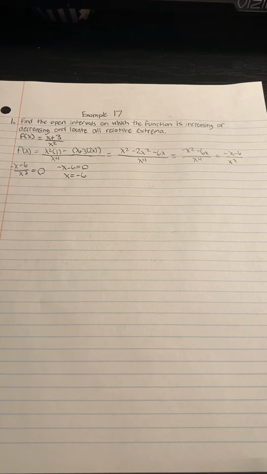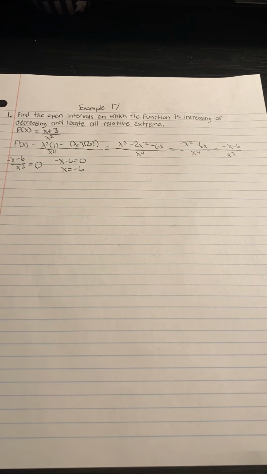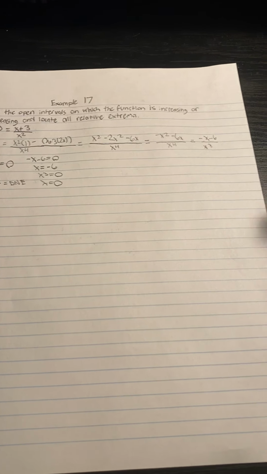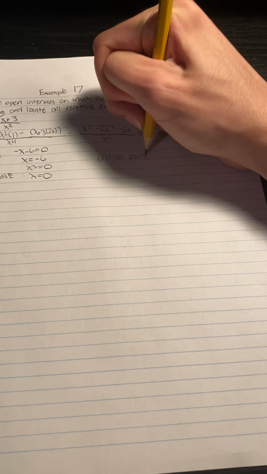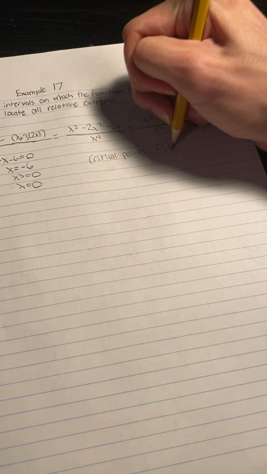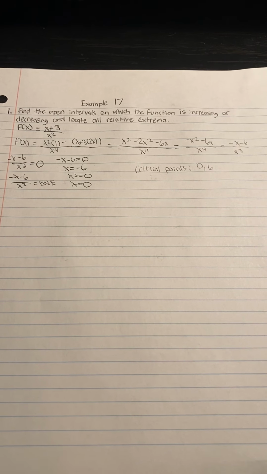We can also set the function equal to DNE, basically, because we want to find where it does not exist. So we can set our x cubed equal to 0 there, because that would make the function not work. And we found our second critical point at x equals 0. So our critical points are, there we go, 0 and -6.